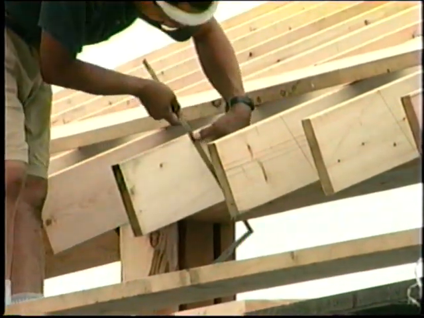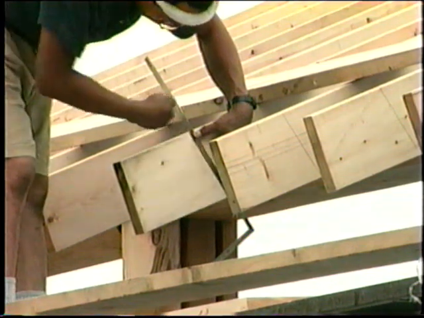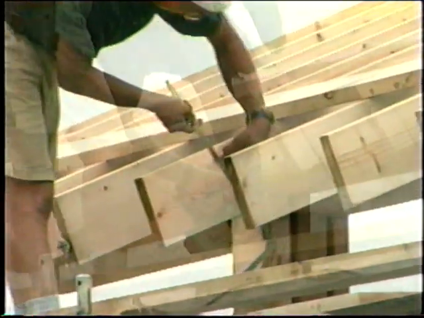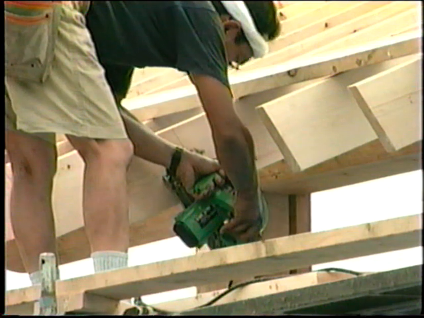Use an ink line to mark the ends of the rafters, then use an electric saw to make the plumb cut. Nail the eave board to this.